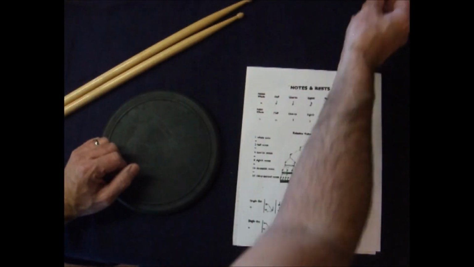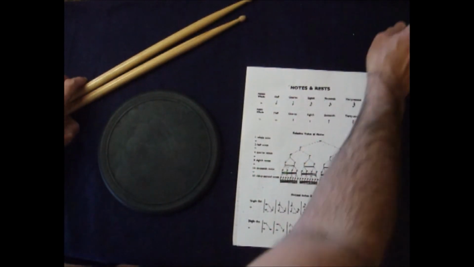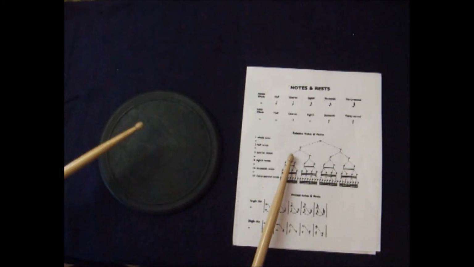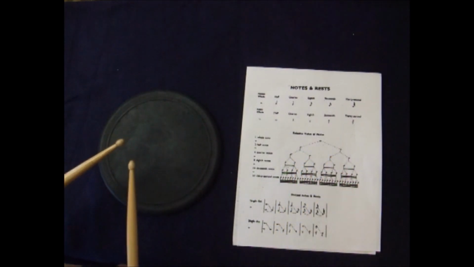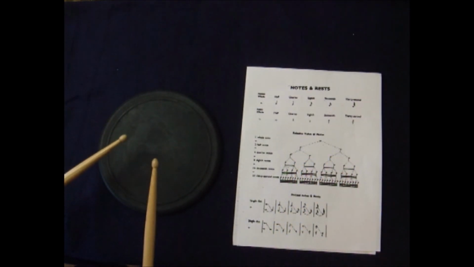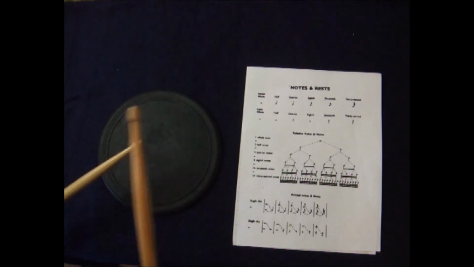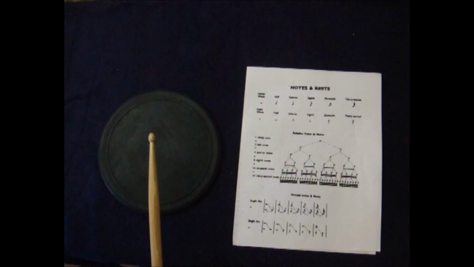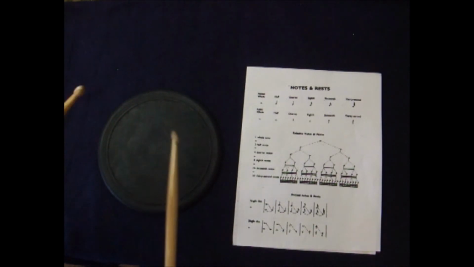Okay? For a little bit more insight into this, let's say I'm playing at 120 BPM. That's my quarter note. Whole note. 2, 3, 4. Half note. Quarter. Eighth. 16th. 32nd.